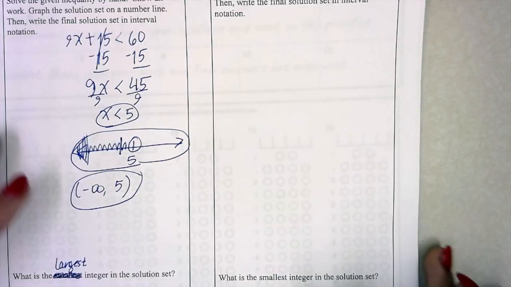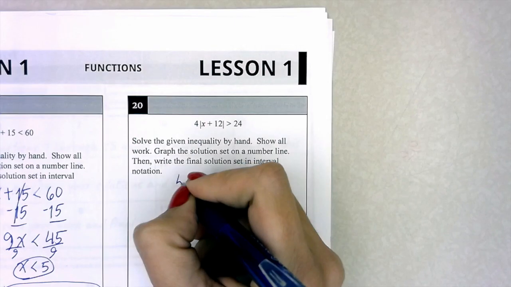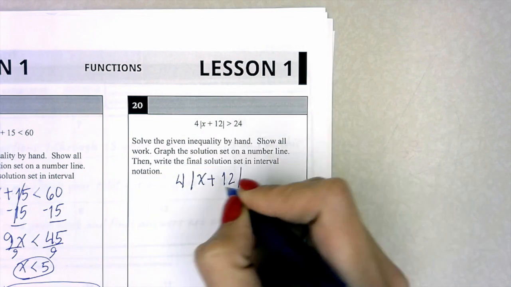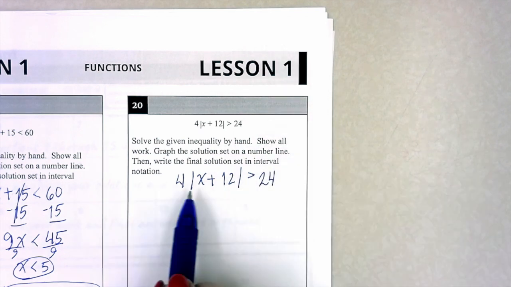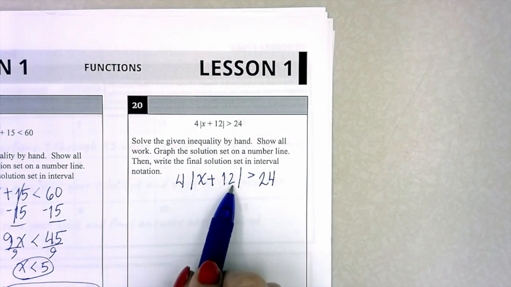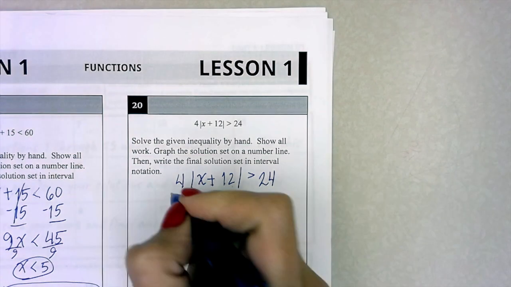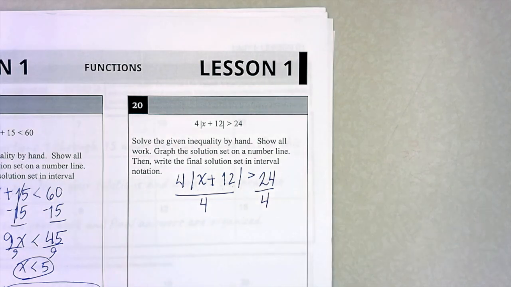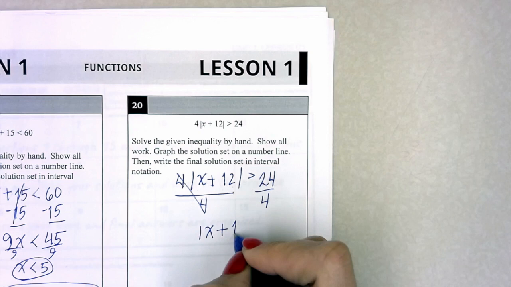Next. Another absolute value inequality. I have 4, absolute value of x plus 12. Absolute value is really distance between points on a number line. We're talking about how far something is. We're talking about how far some value of x actually is from negative 12, not from 12, because you subtract to find distance. We'll save that conversation for another day, but you definitely did that in Algebra 1. Divide by 4. I have the absolute value of x plus 12 is greater than 6.